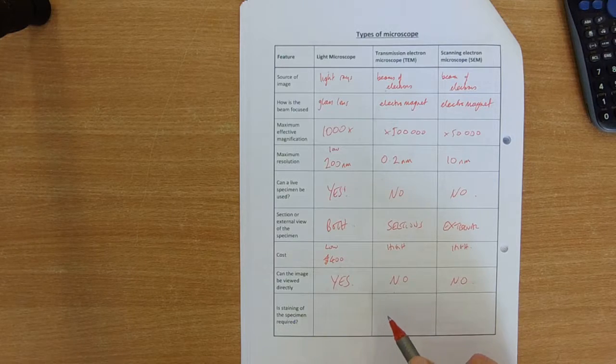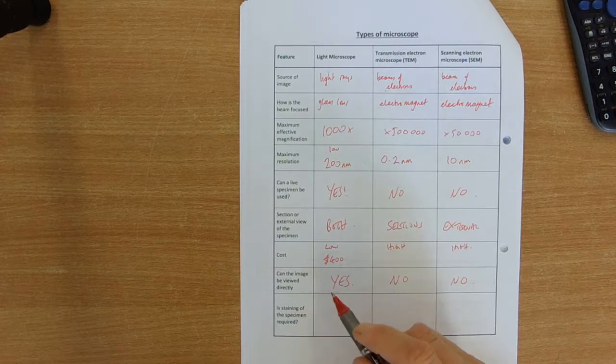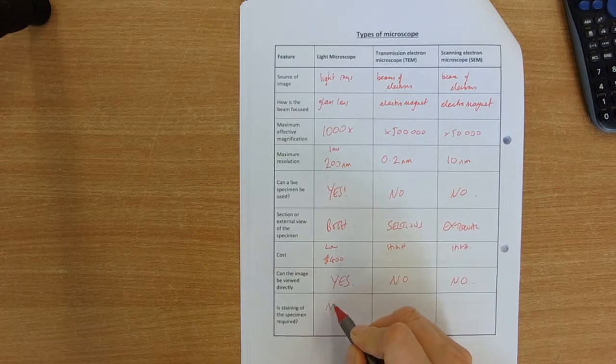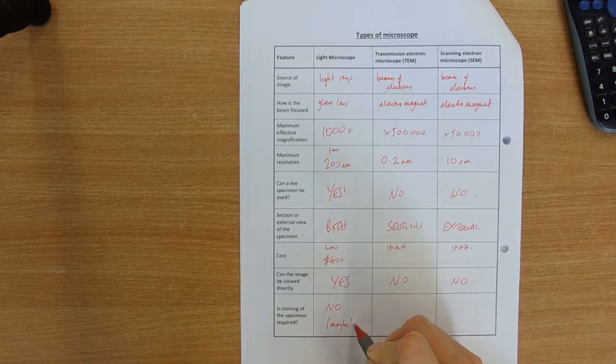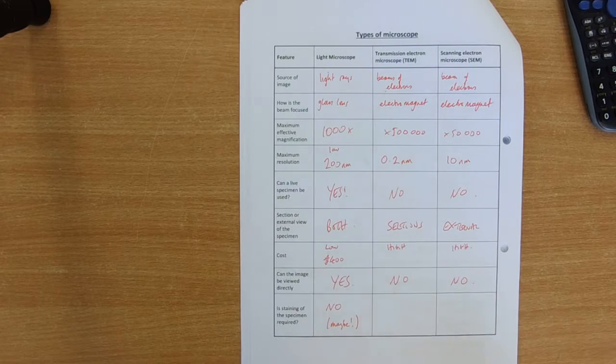And do we need to stain? No. But maybe. So if you're looking at a plant cell, you can see the cell, but you might stain it for, say, the chromosomes, or use some methylene blue or iodine stain, something like that.